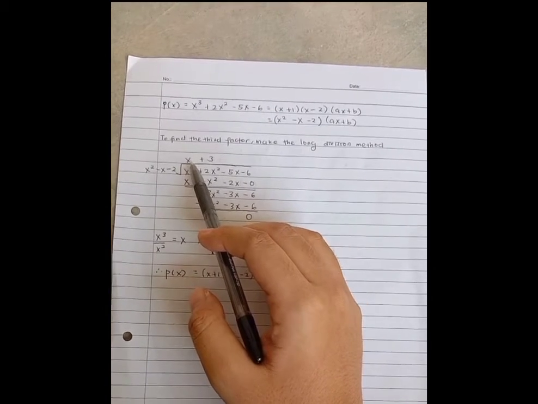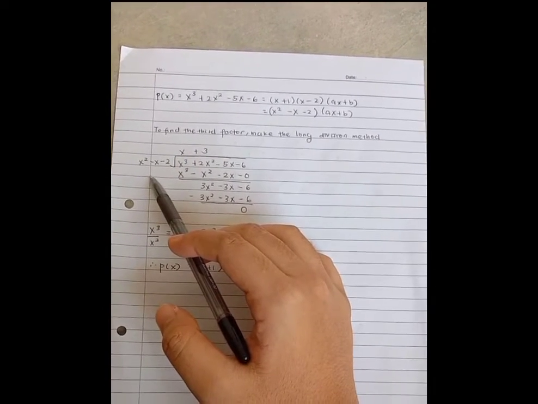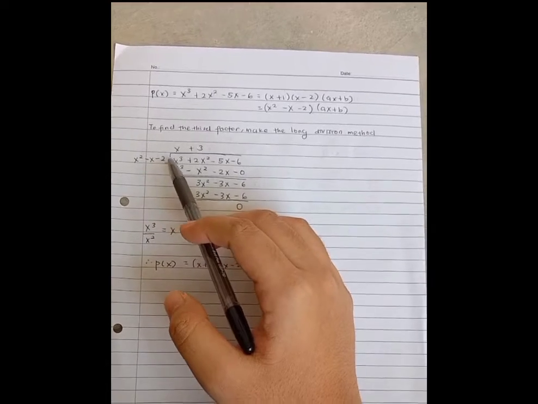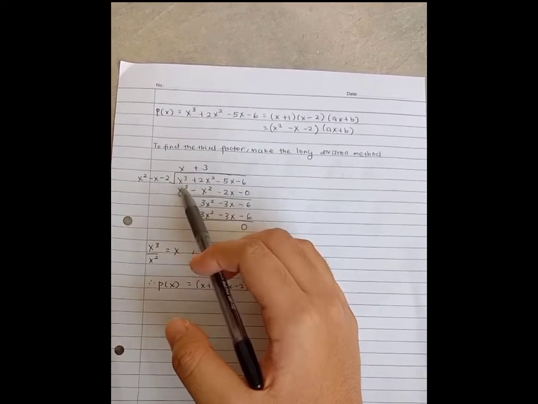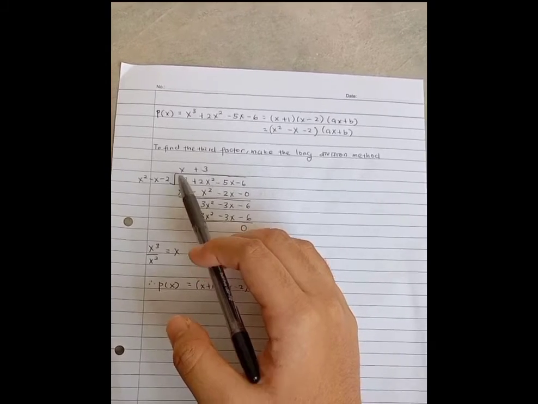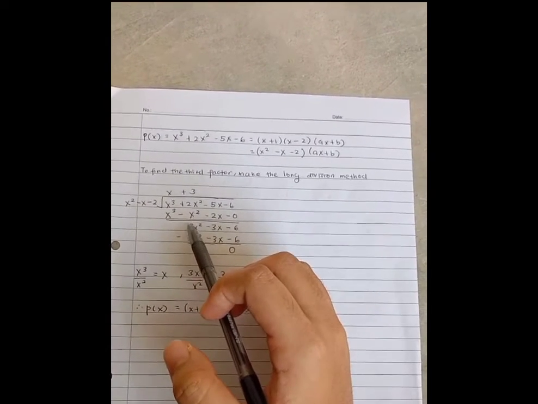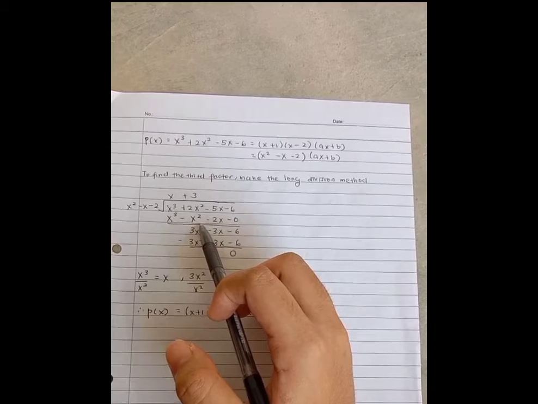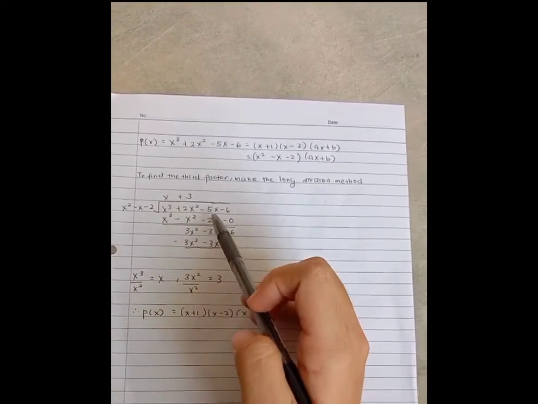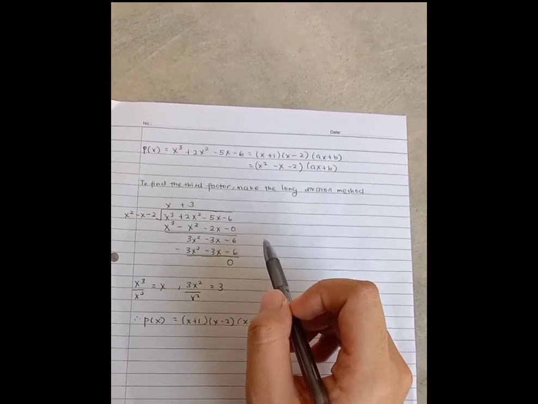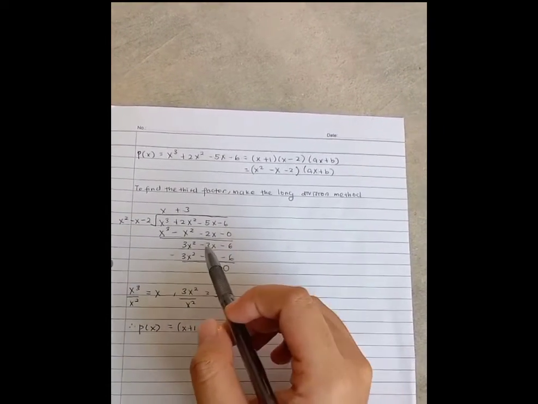Then we multiply with each term in the divisor. So x times x squared, we get x cubed. x times negative x, we get minus x squared. x times negative 2, we get negative 2x. And then we subtract.